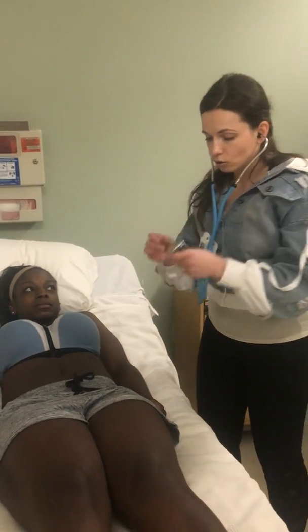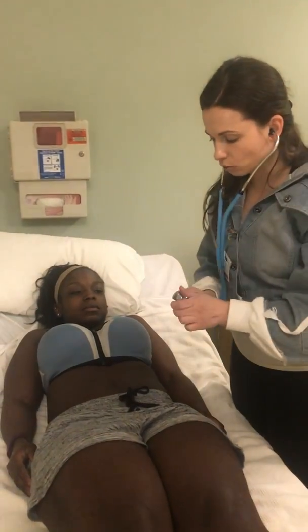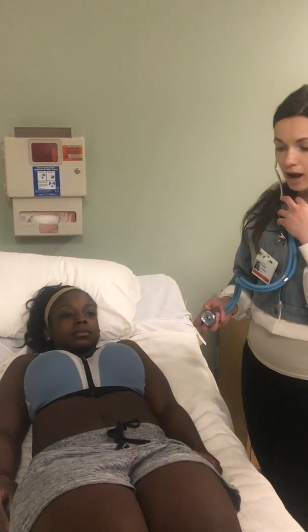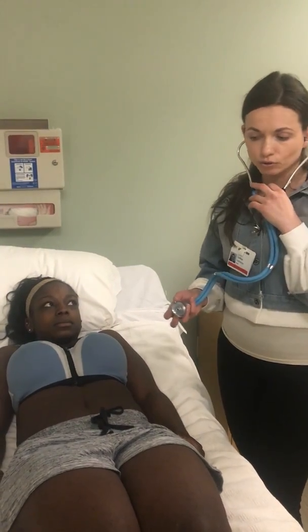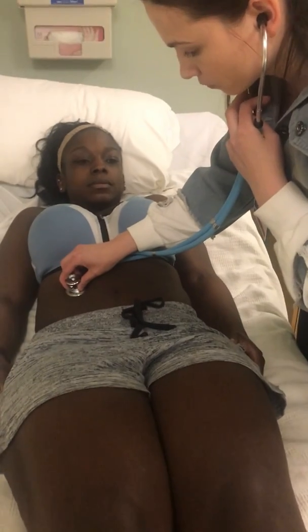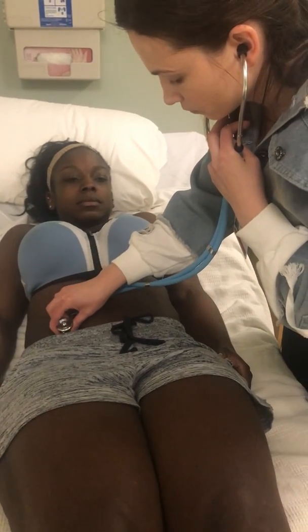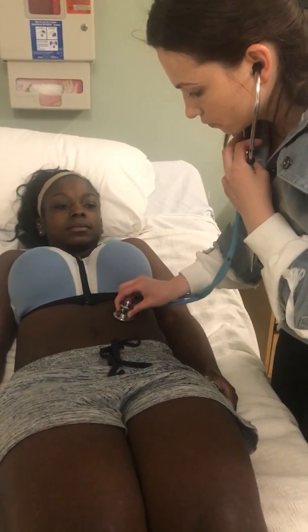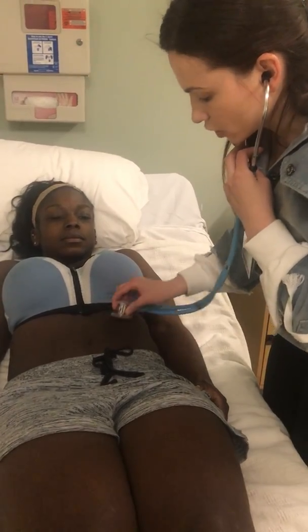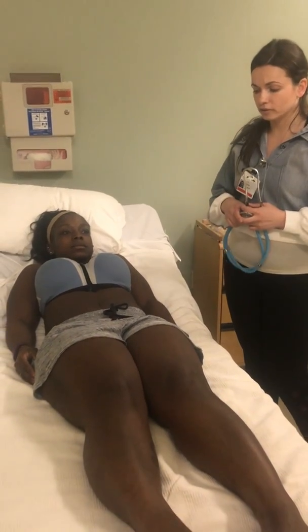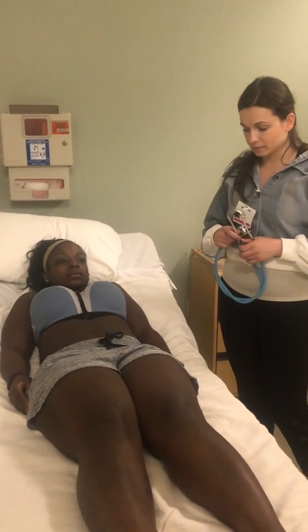You can listen to any quadrant. When I listen to the quadrants, I will hear hypo or hyperactive sounds or normal sounds. Okay, I'll listen to the 4 quadrants. Okay, she has normal sounds of peristalsis. If I don't hear anything, I have to listen to each quadrant for 5 minutes.